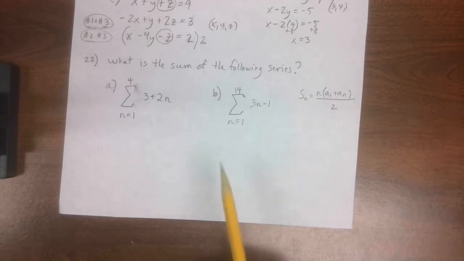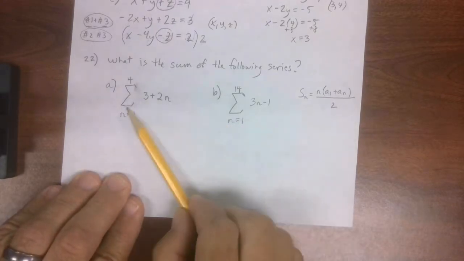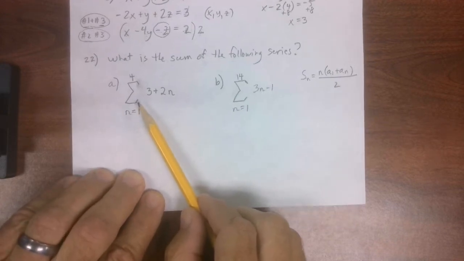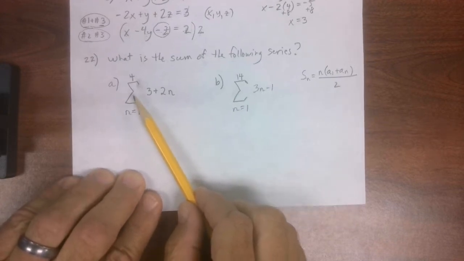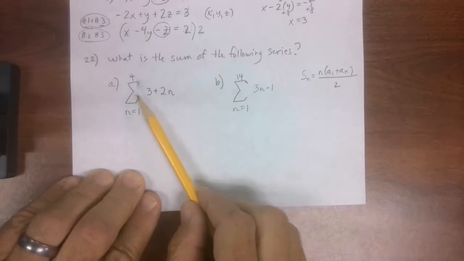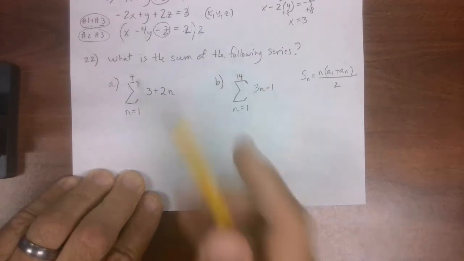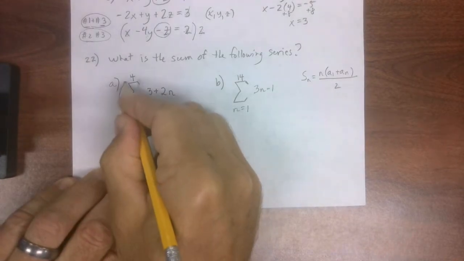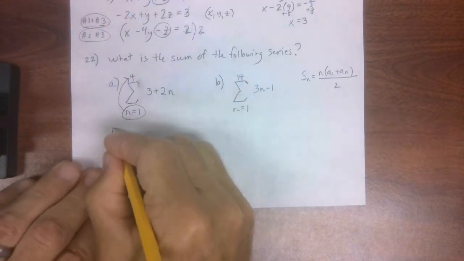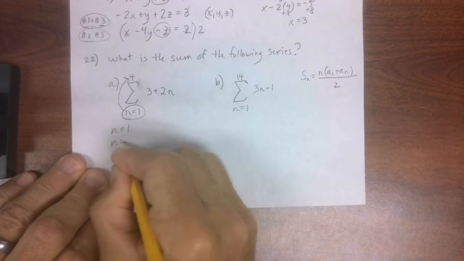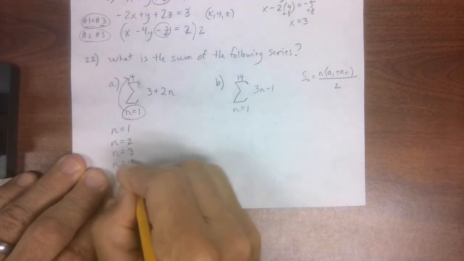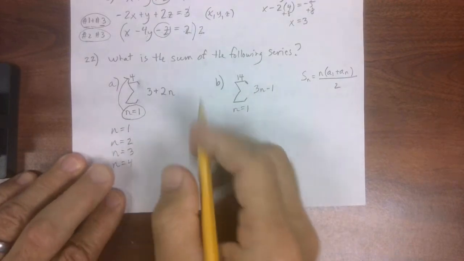Last two, sigma notation. Looks fancy. Really isn't. So I'd hate for this to pop up on an ACT, SAT, and you just have no idea what to do, when actually it's kind of simple. So this is just saying let n go from 1 to 4. So that's just saying let n be 1, let n be 2, let n be 3, let n be 4, and calculate them for all of these.